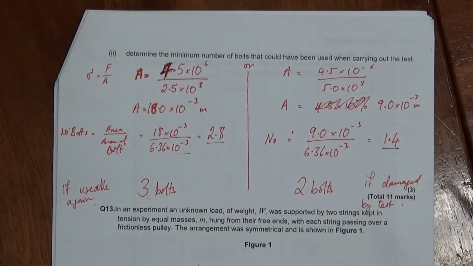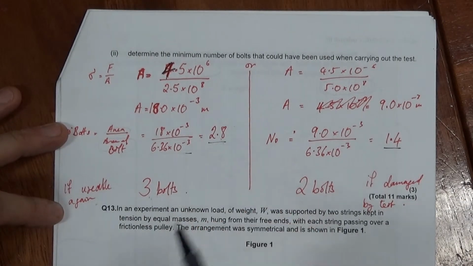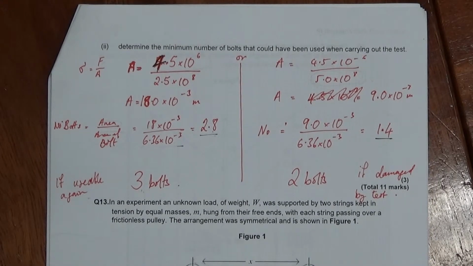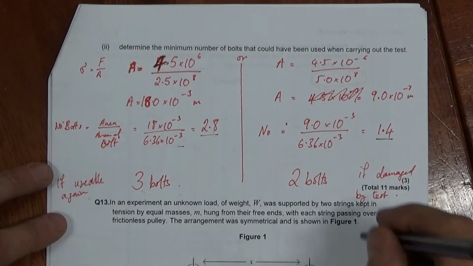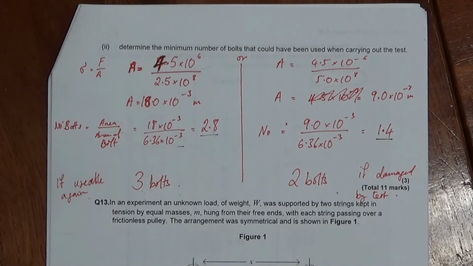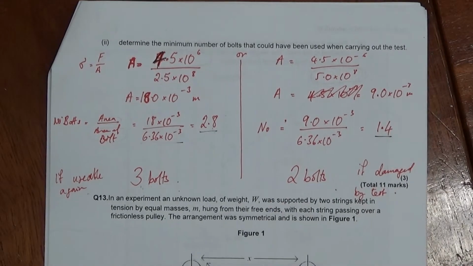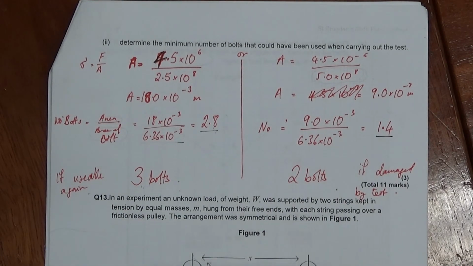Now you can't round down, you can only round up. So if we're using them again, i.e. they're not going past their elastic limit and we can do it again and again, it will be 3 bolts. If we're doing it to the ultimate tensile stress, where they'll just be warped to their limit, then it would be 2 bolts. So one is that they're not damaged, the other is that they are damaged.